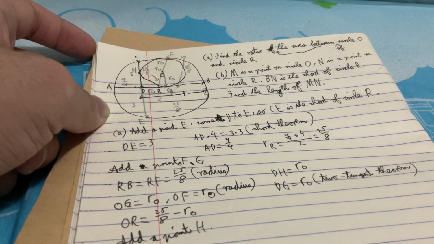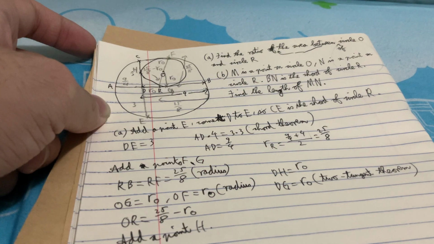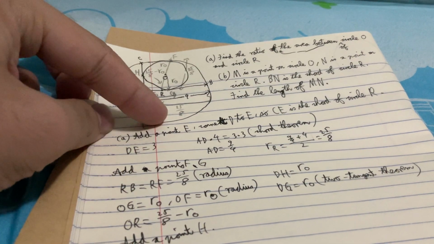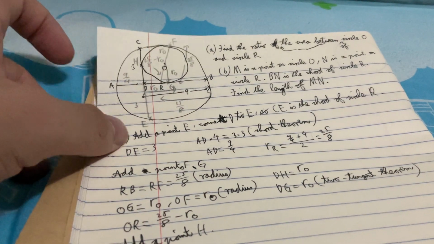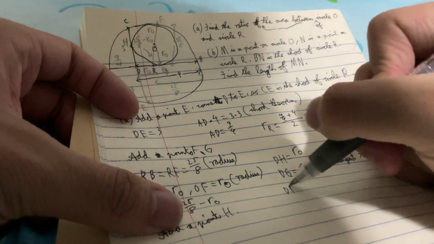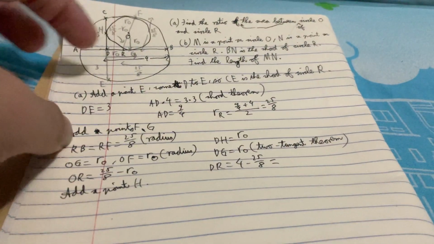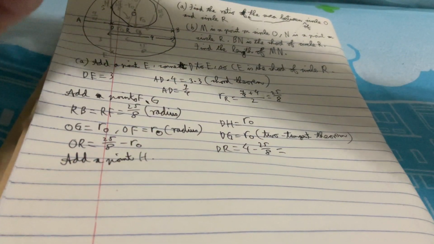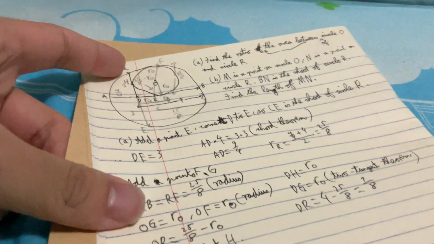So first things first, we are going to calculate what is DR here. To calculate DR, we know that this length is 4 and this RB is equal to 25 over 8, so we can conclude that DR is equal to 4 minus 25 over 8. So use our calculator: 4 minus 25 over 8, so we can get this is equal to 7 over 8.